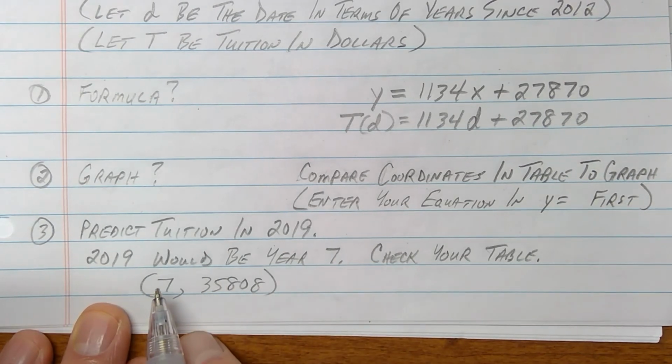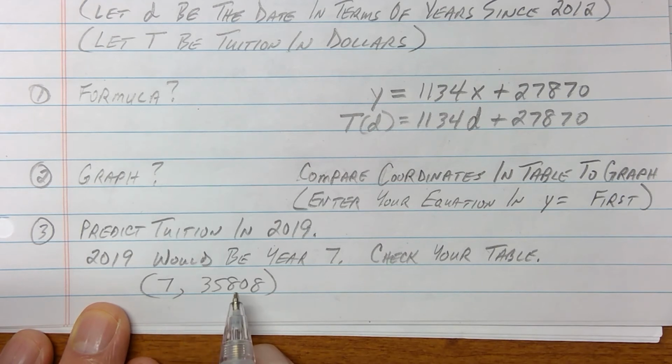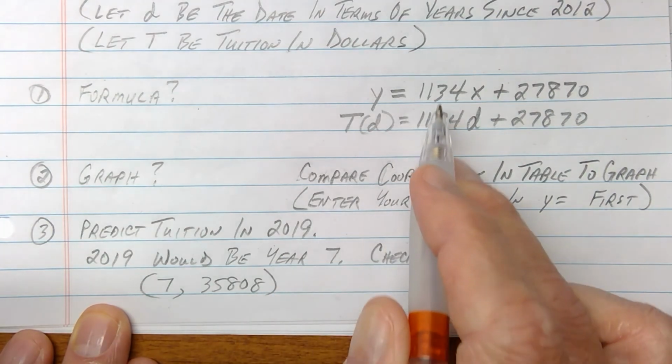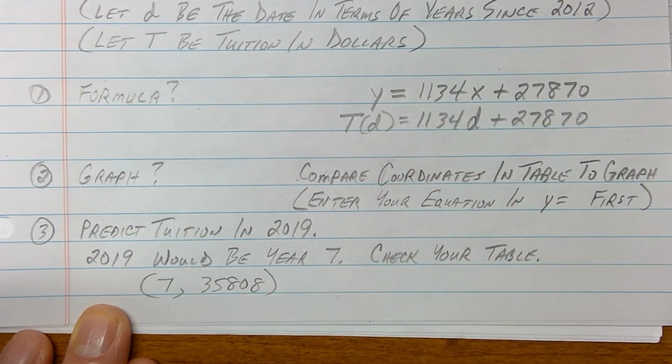So you just scroll down your table to 7 in the X column and go look at what the Y is. And in year 7, which is 2019, the tuition at this college should be $35,808 because it's going up $1,134 each year.